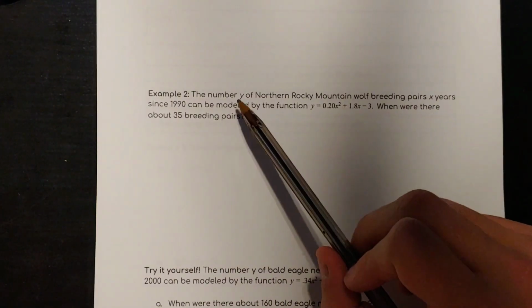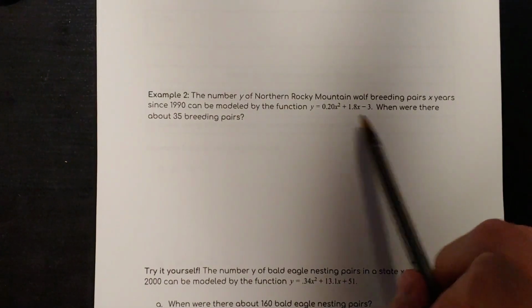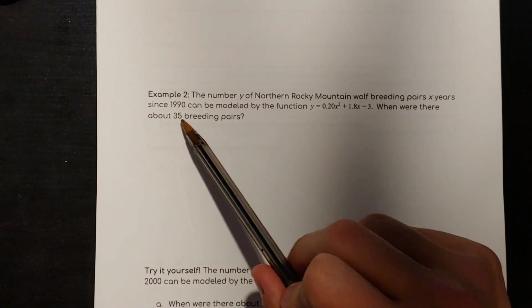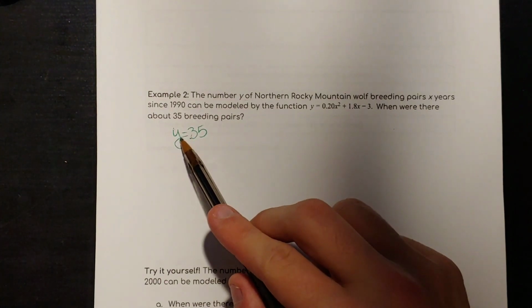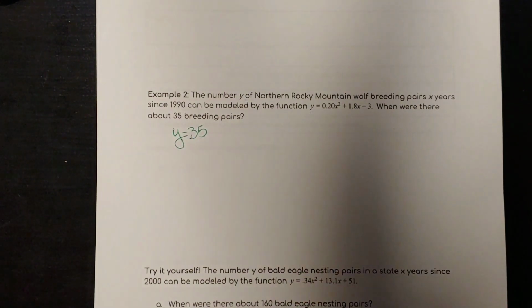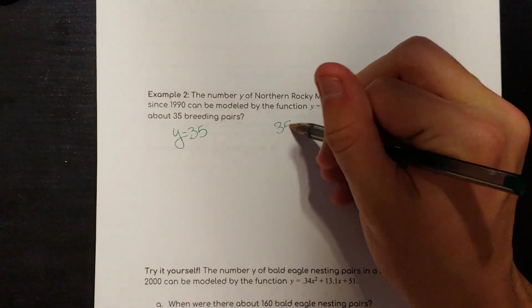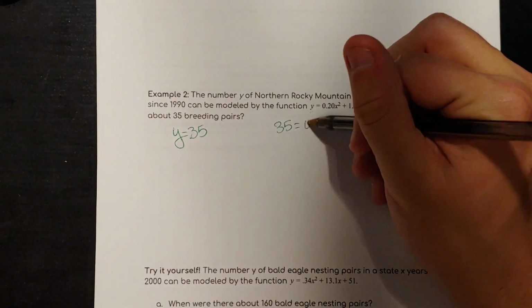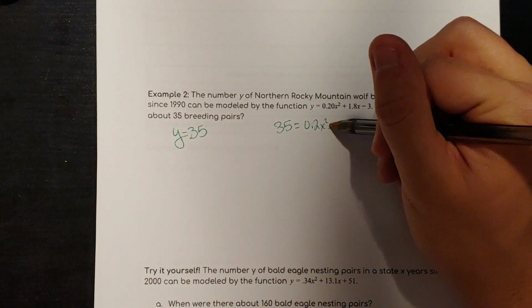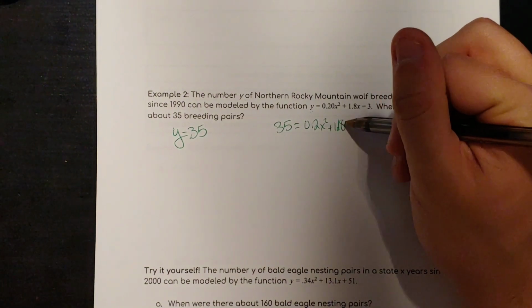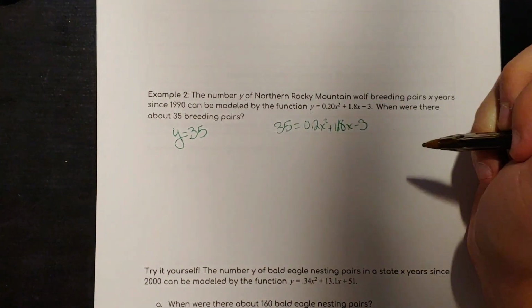So in the problem, it said that y represented the breeding pairs. So that means we're going to say that y equals 35. If y equals 35, I can substitute that in for this y right here. So 35 equals 0.2x squared plus 1.8x minus 3.